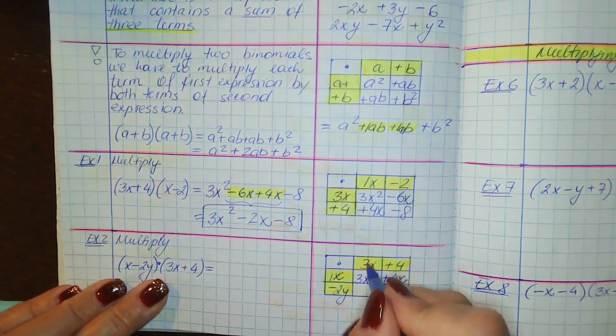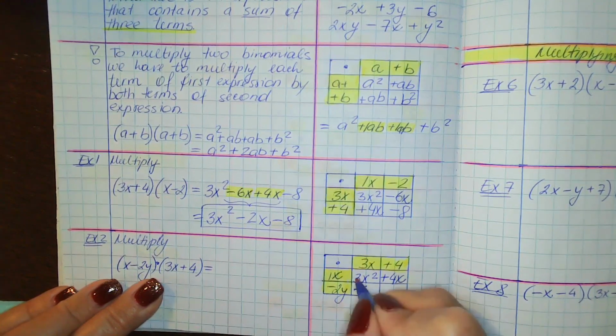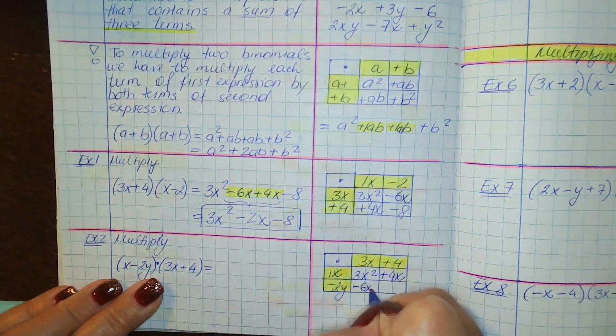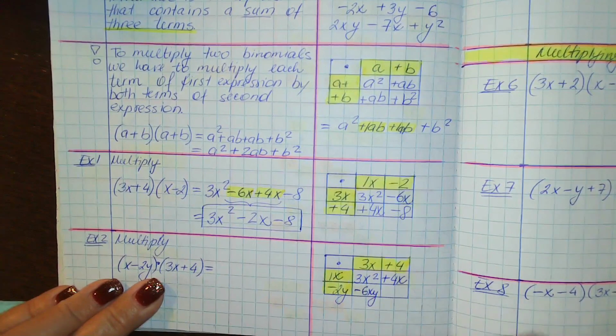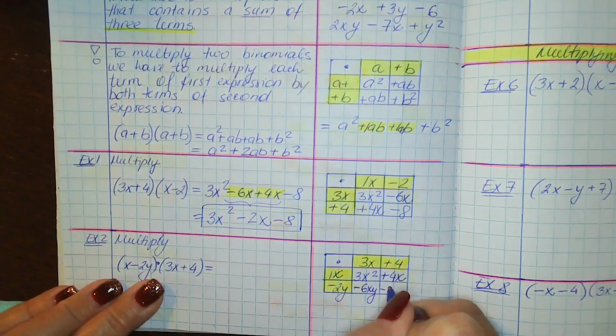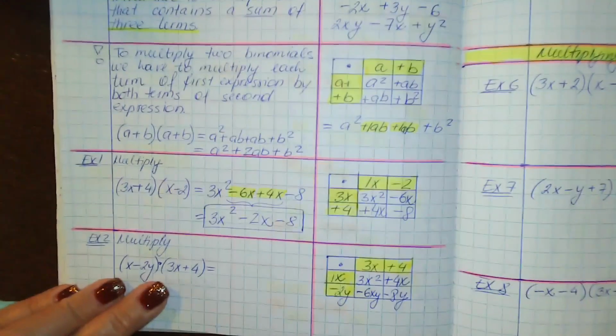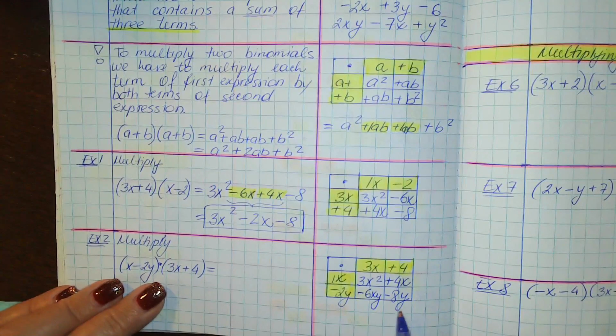Negative times positive, we have negative 6, 2 times 3. And then I have the x and the y in the term. Negative times positive is negative 8y.